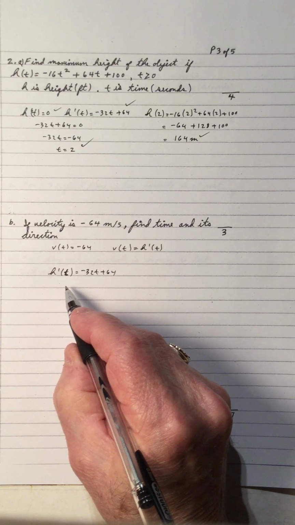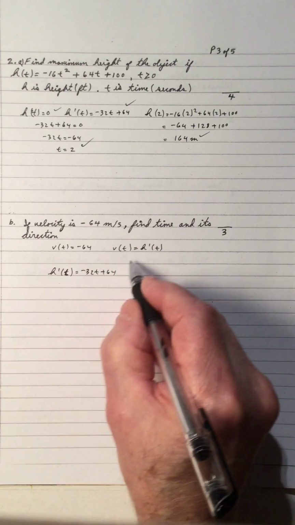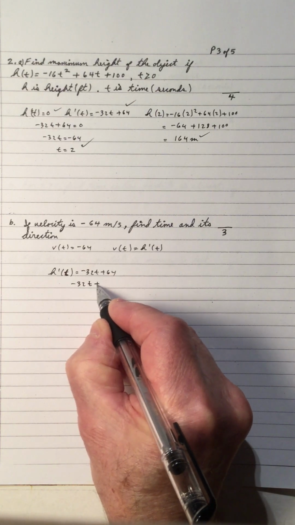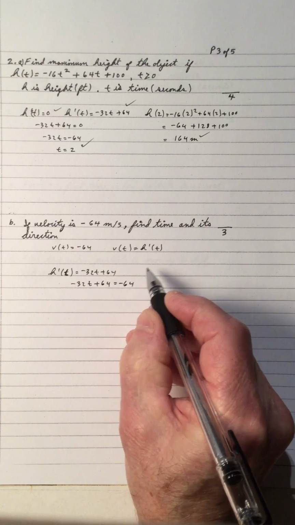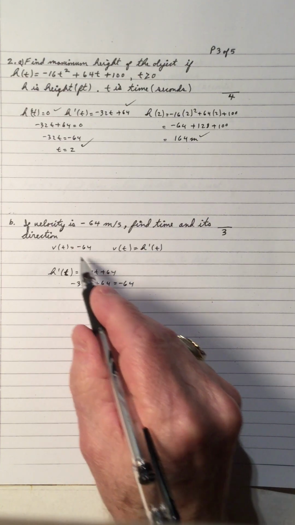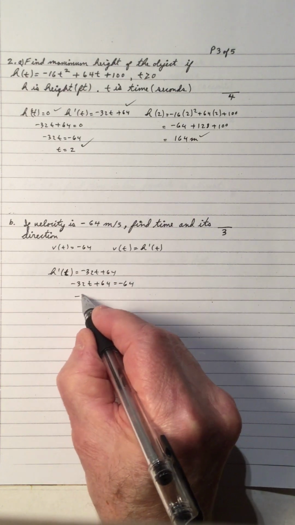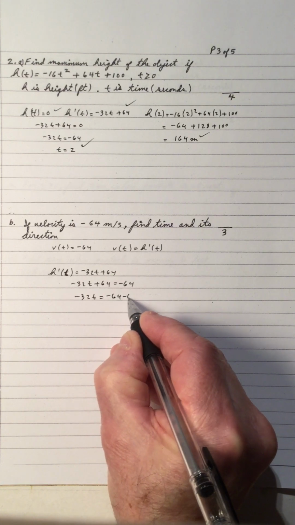And if the velocity is equal to that, that means negative 32t plus 64 is equal to negative 64. The derivative is velocity. We did the derivative, and we know the velocity, so we make them equal. So negative 32t equals negative 64 minus 64.